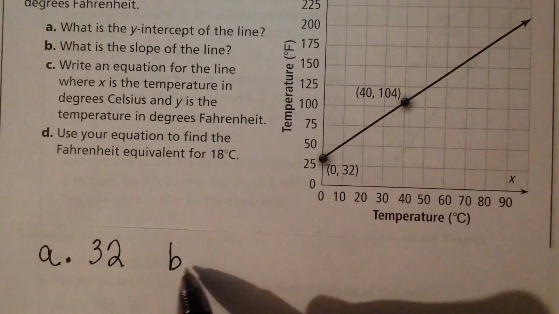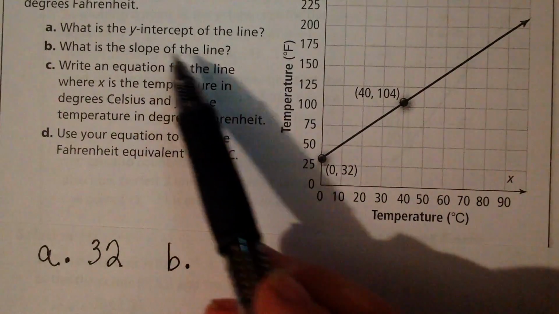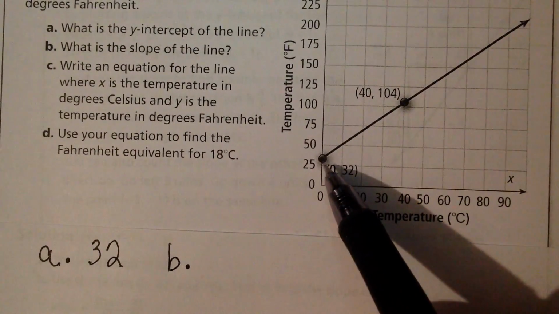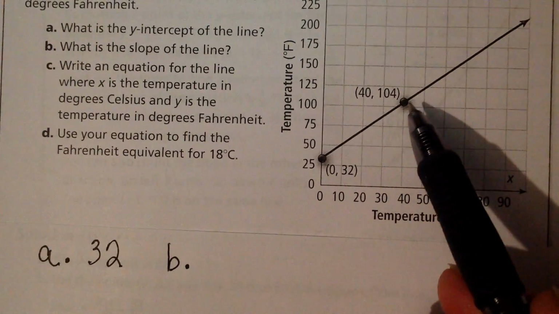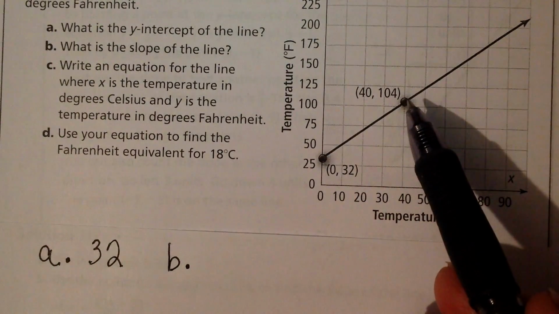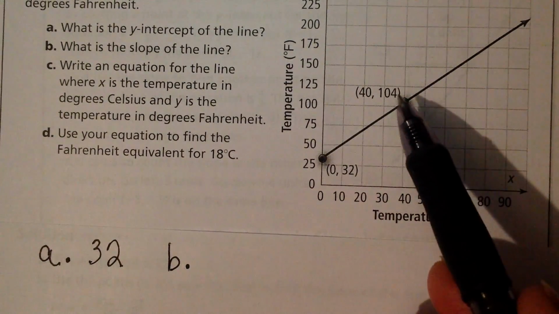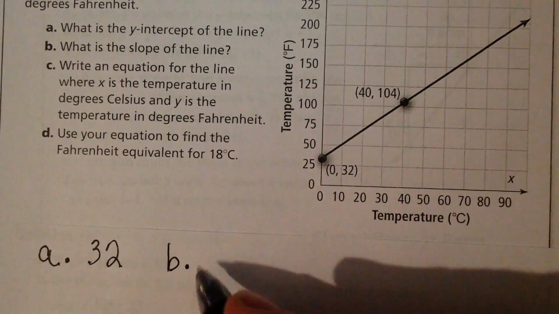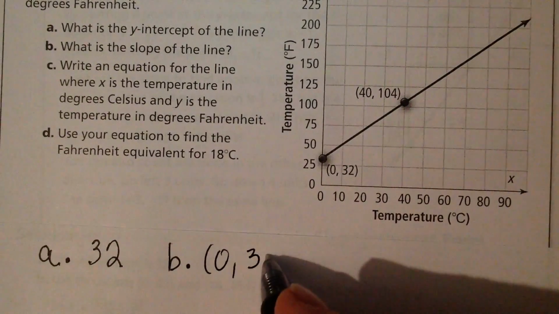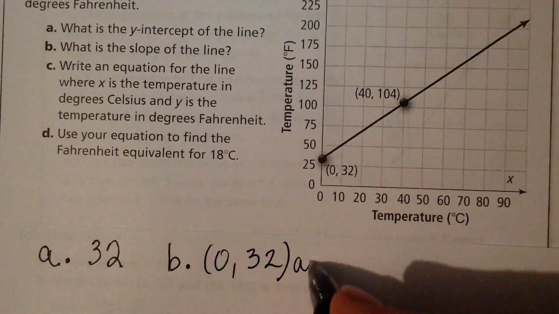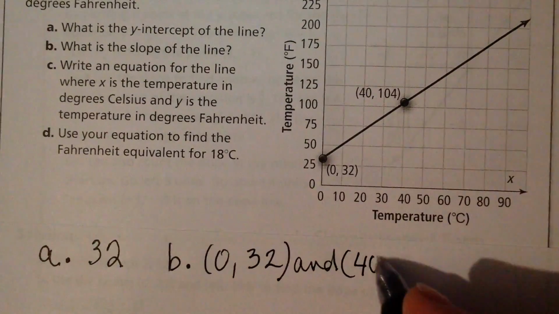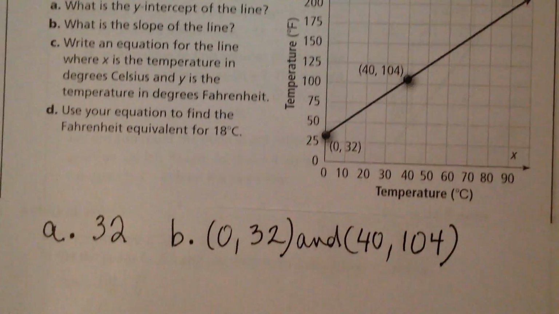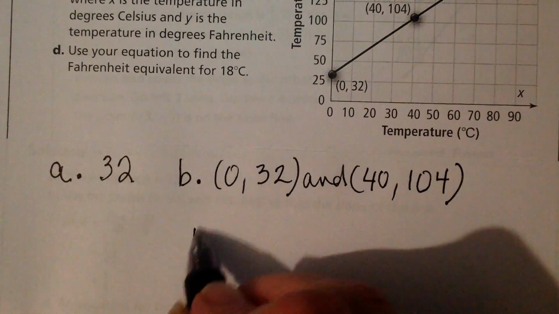Now let's look at B part. B part says, what is the slope of the line? Well, you have the point (0, 32) has been given. You have the point (40, 104) has been given. So we will use these 2 points to help me determine the slope. So I have (0, 32) as a point, and then I have the point (40, 104). So let's find our slope.